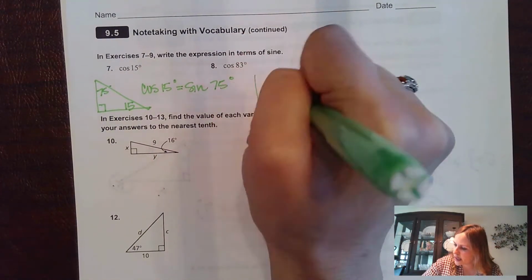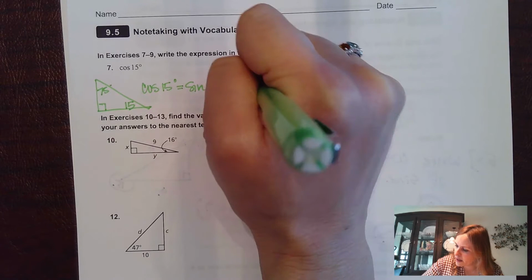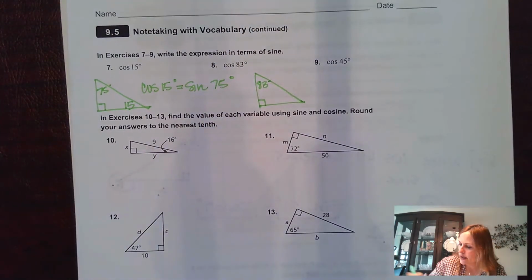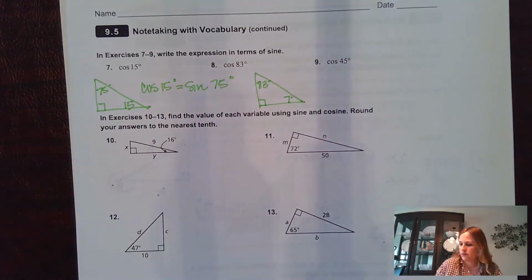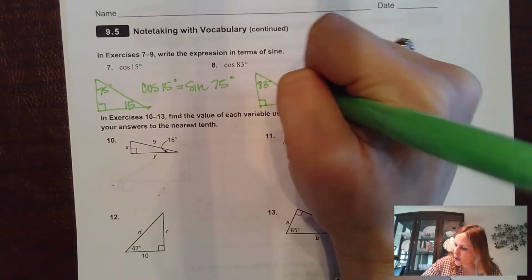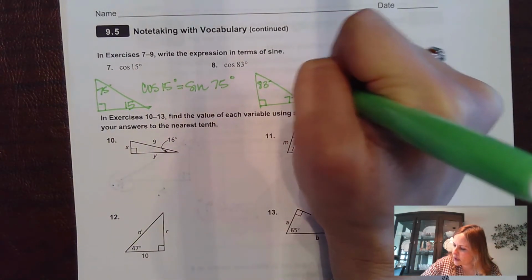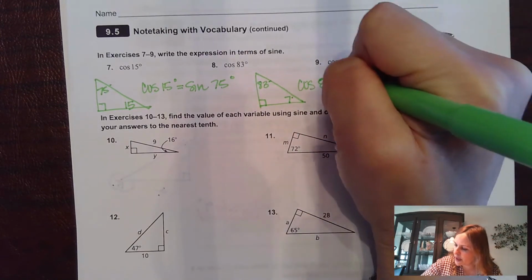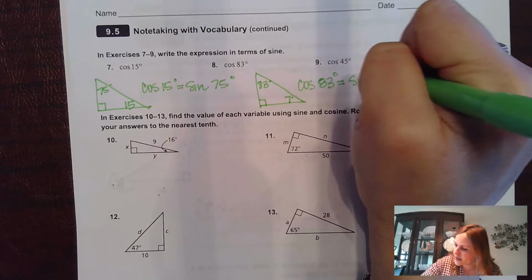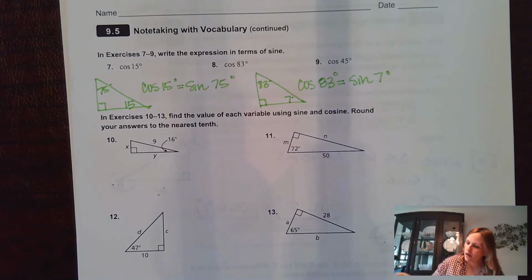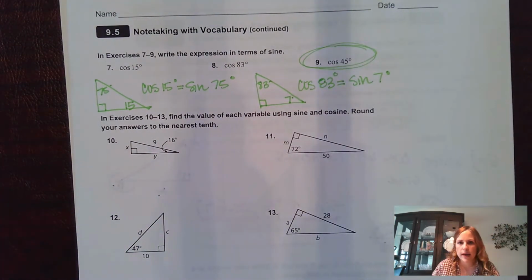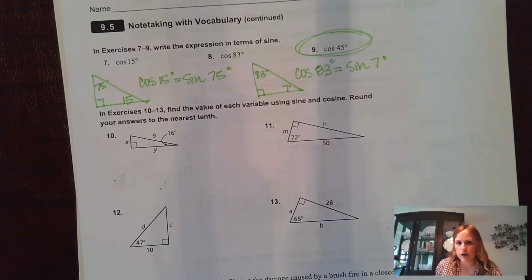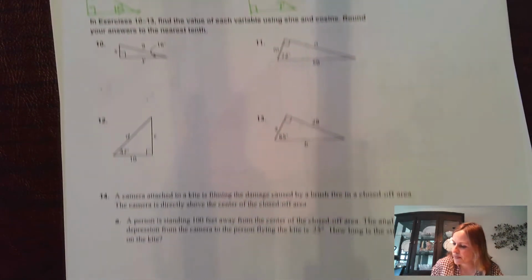Same thing with the cosine of 83. Let's move the 83 up here this time, doesn't matter. Figure out what's left over for this one, which would be 7. So I could write cosine of 83 degrees would be equal to sine of 7 degrees. I'll let you try number 9 on your own. That way, when we're done with the video, I'll circle back and give you answers.